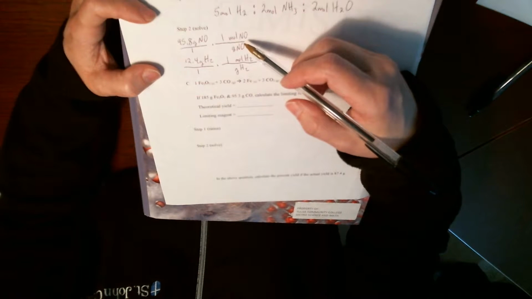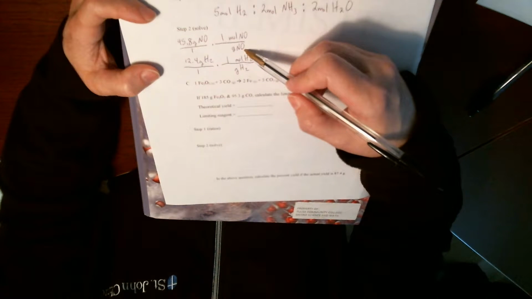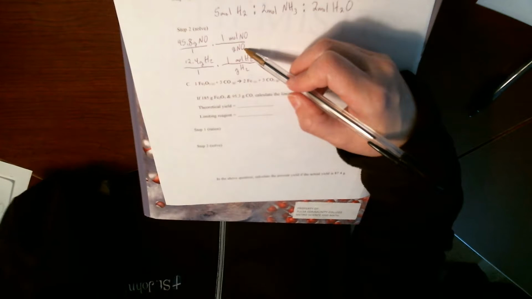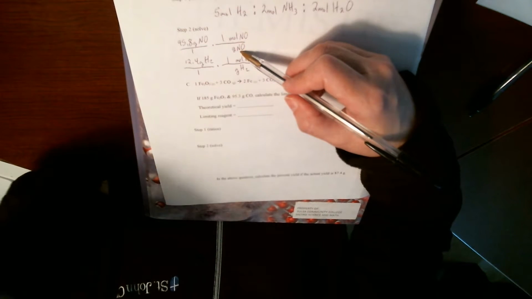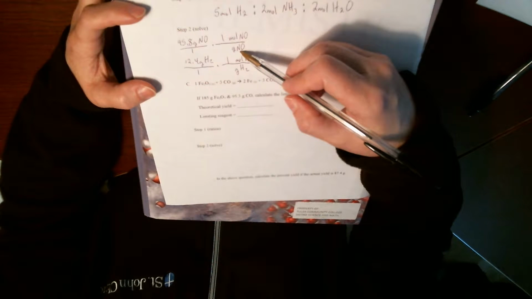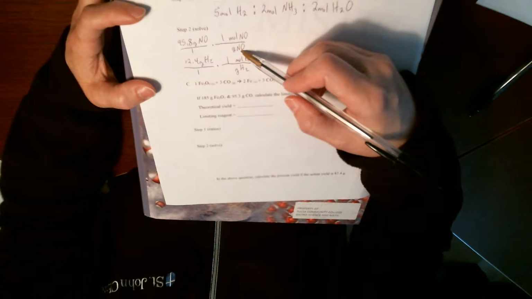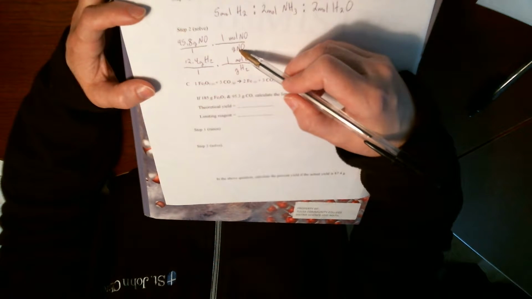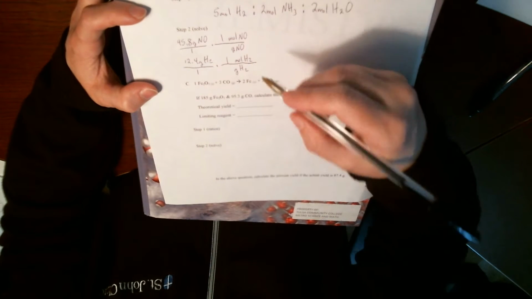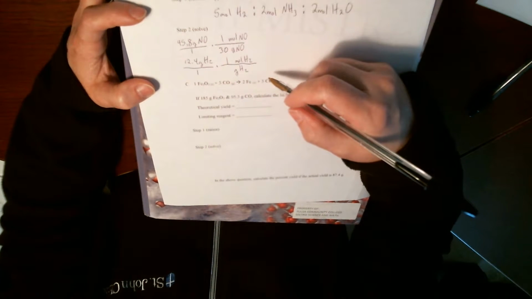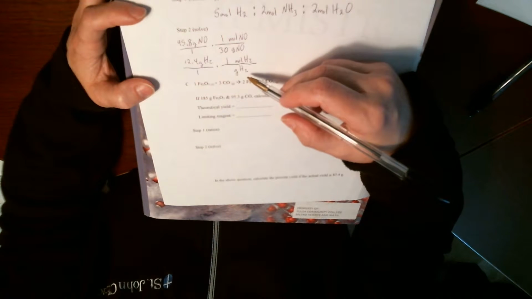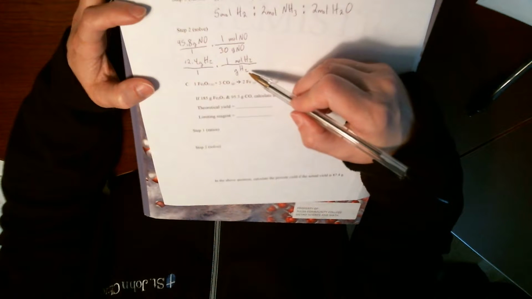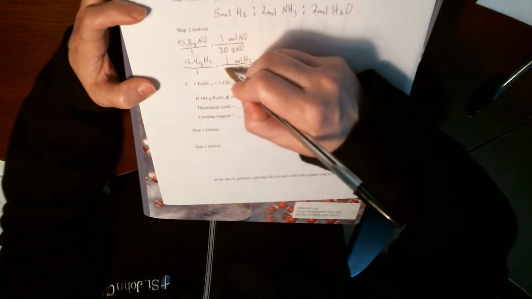So in 1 mole of NO, to calculate grams, you'll go to your periodic table, and I think the mass of nitrogen is 14 and the mass of oxygen is 16, because that will add up to give us 30. And then the mass of hydrogen is 1, but I have two of them. So 1 times 2 is 2.